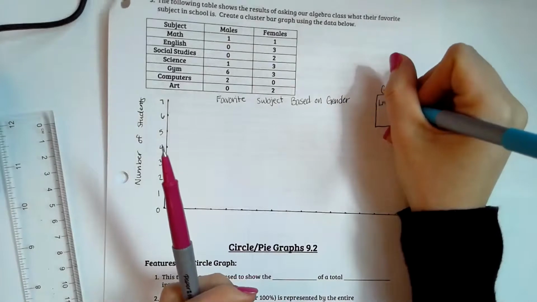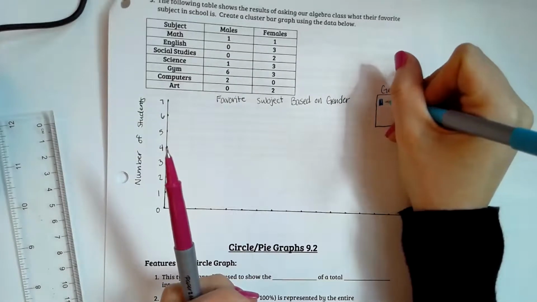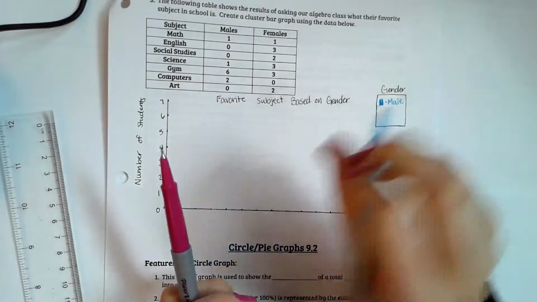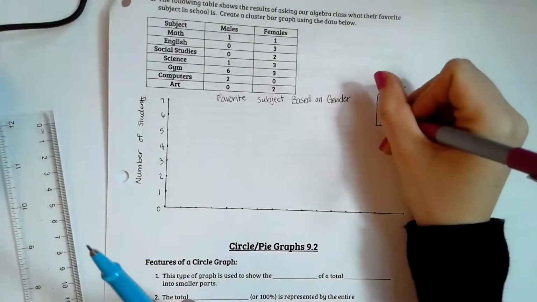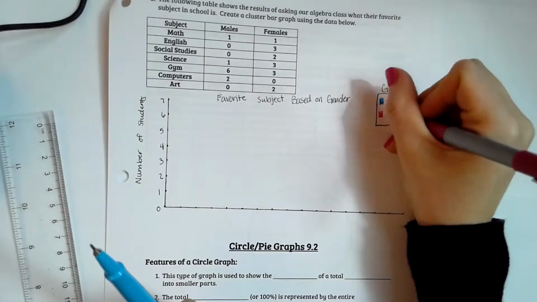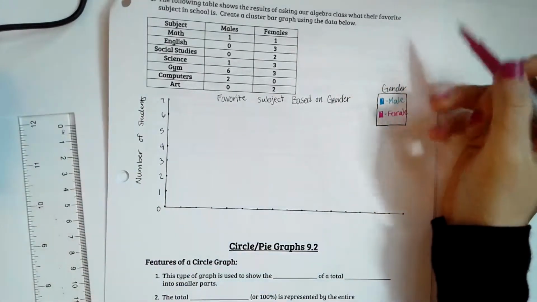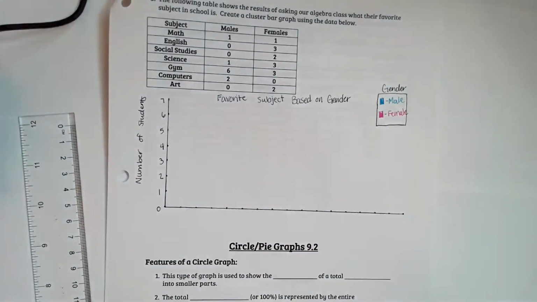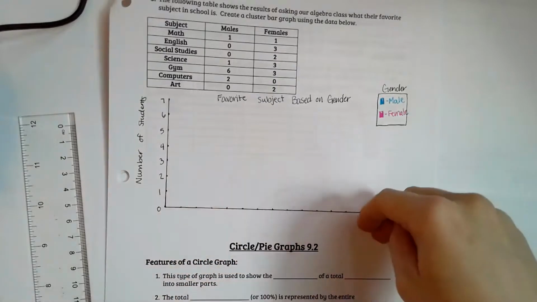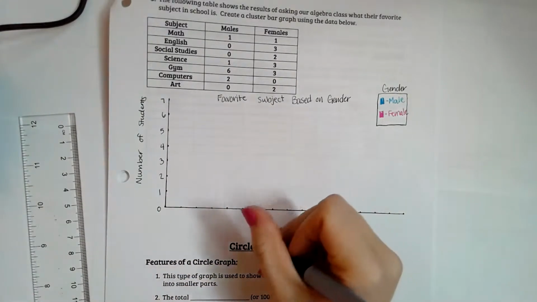The blue boxes are going to be the male, and the pink ones are the female. When you're making your key, you can do colors like this, or you can do different patterns, like one striped, one polka dotted, if you don't have colors at home or wherever you're doing this assignment. Okay, so then down here are the different subjects.